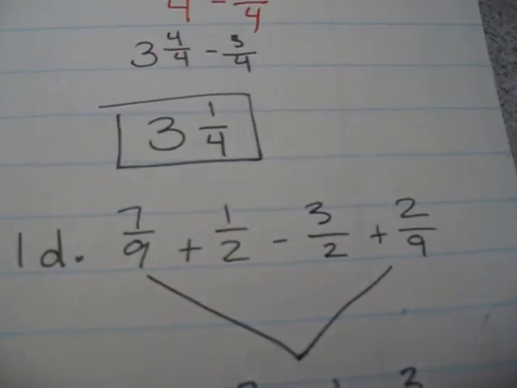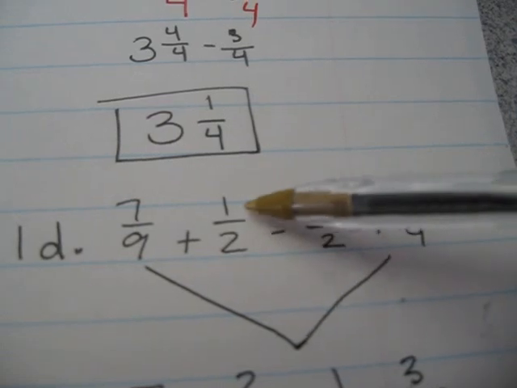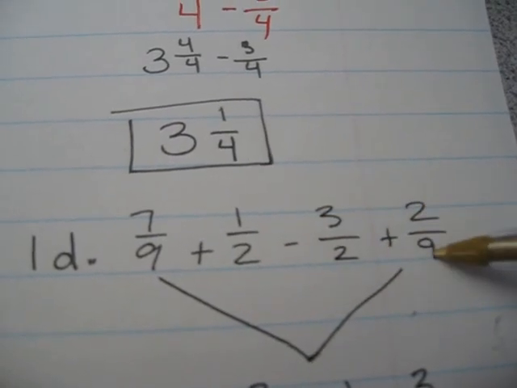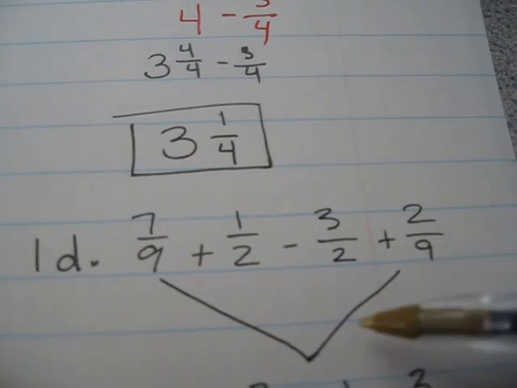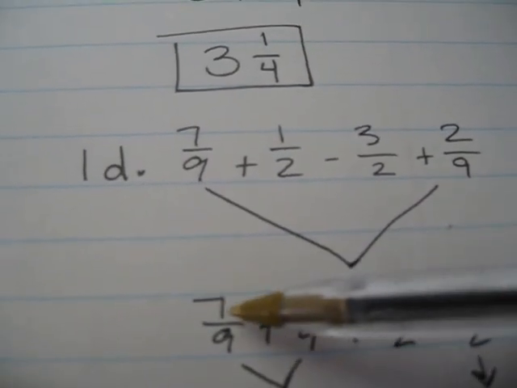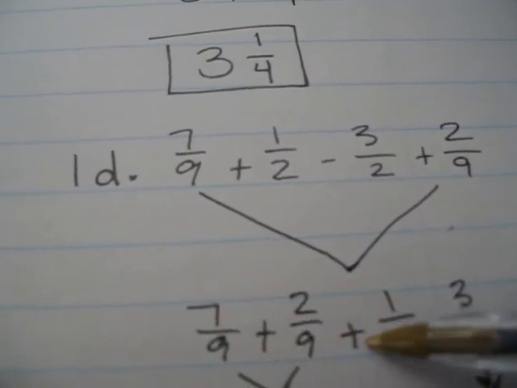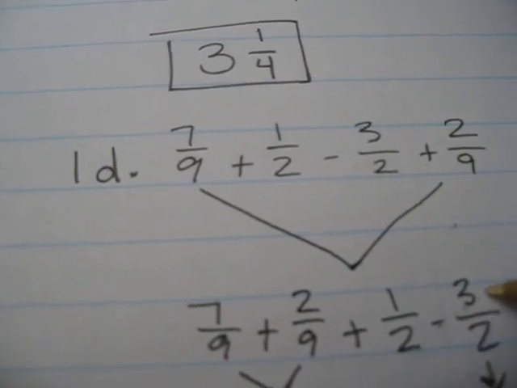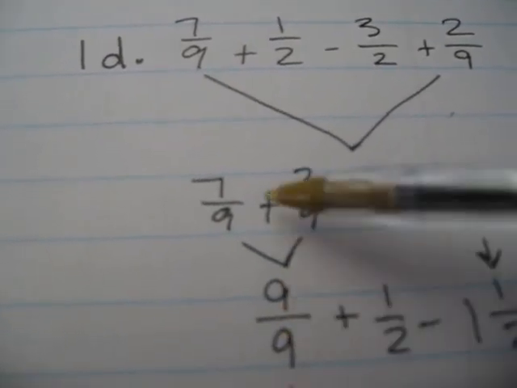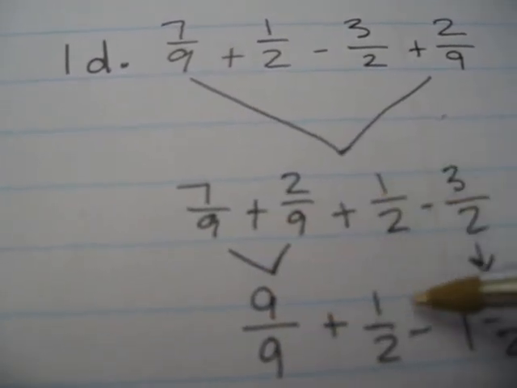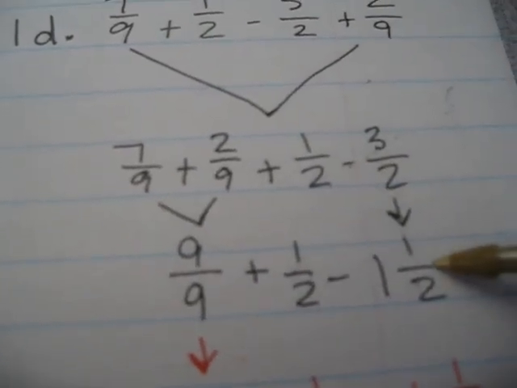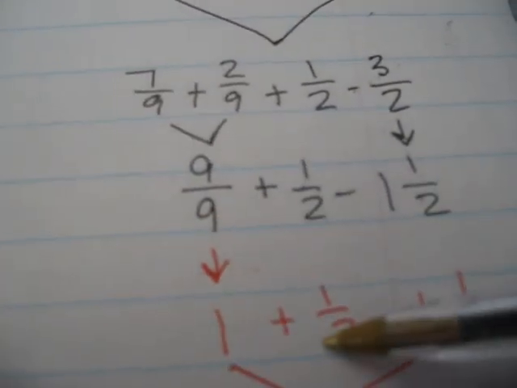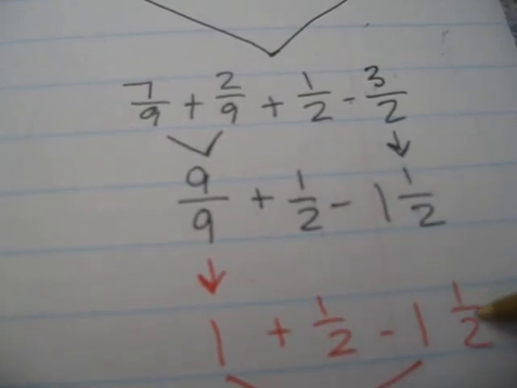And 1D, I have 7/9 plus 1/2 minus 3/2 plus 2/9. So I'm going to go ahead and add up ones with common denominators. So I have 7/9 plus 2/9 plus 1/2 minus 3/2. So if I add those up, I have 9/9 plus 1/2 minus, and I changed this to a mixed number. So I have 1 plus, bring down my 1/2 minus 1 and 1/2.